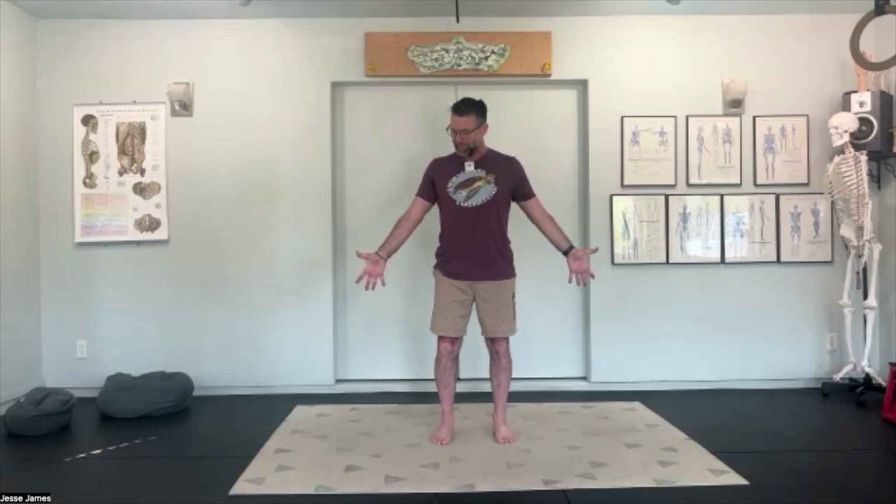So we're going to spread the hands as wide as we can, turn the palms face up to the ceiling and beyond. How far can you spiral those elbows and long arms up towards the ceiling? Then we're going to spiral both sides internally.